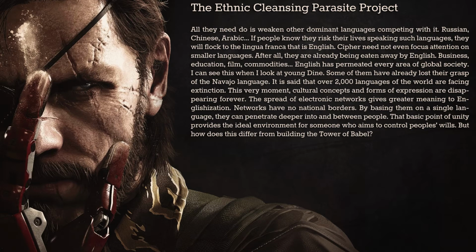The spread of electronic networks gives greater meaning to Englishization. Networks have no national borders. By basing them on a single language, they can penetrate deeper into and between people. That basic point of unity provides the ideal environment for someone who aims to control people's wills. But how does this differ from building the Tower of Babel?